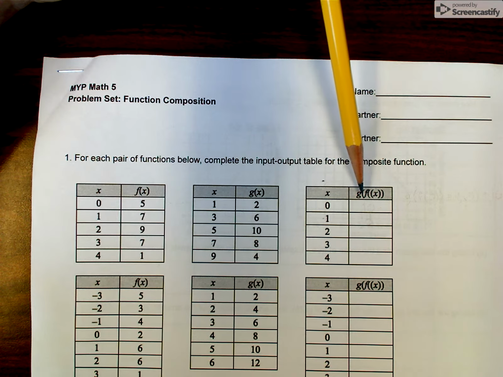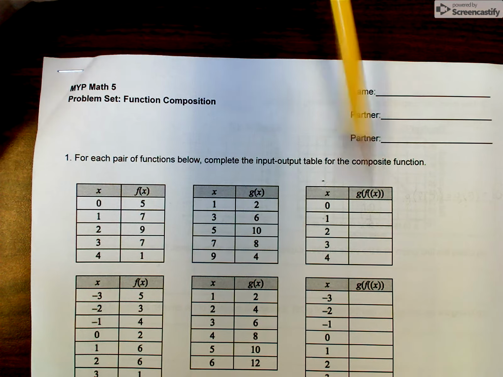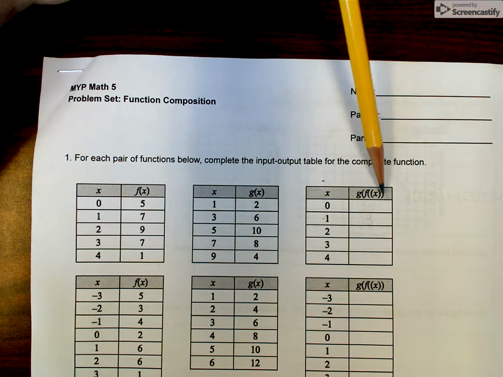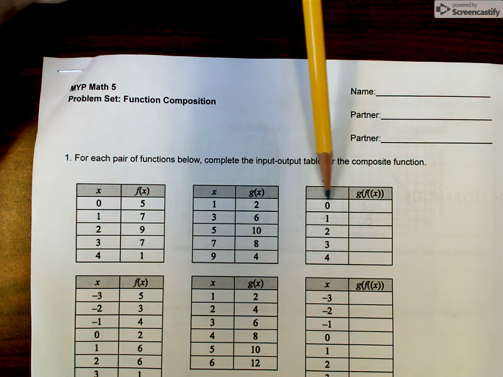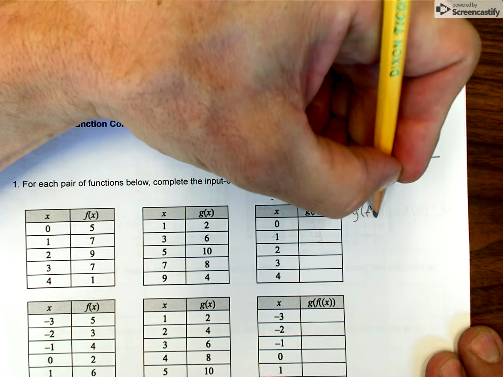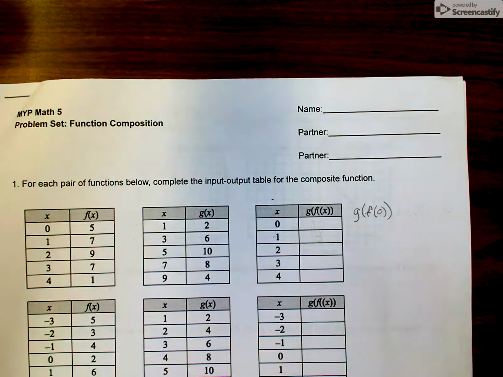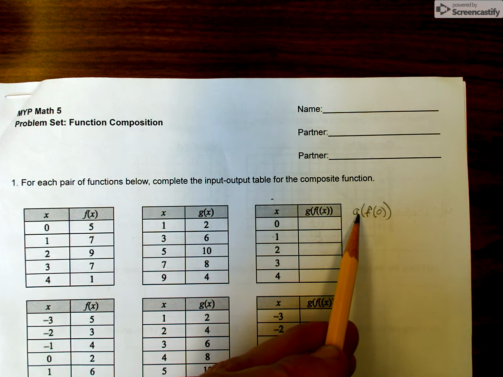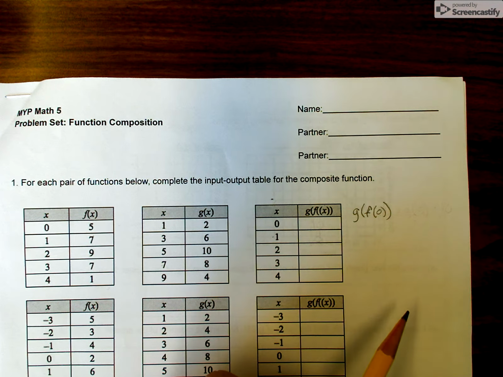And the composite function in this case is g of f of x. So let's think about what g of f of x will be in the case of x equal to 0. It looks like this, g of f of 0. So the idea is that if I know what f of 0 is, whatever the function f gives me when I put 0 in, I can take the output of that function and use it as the input to the function g, and that will be the result of the composite function.